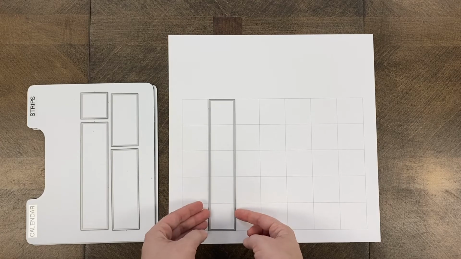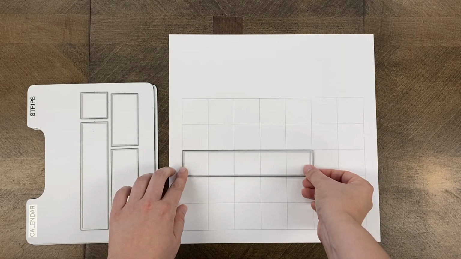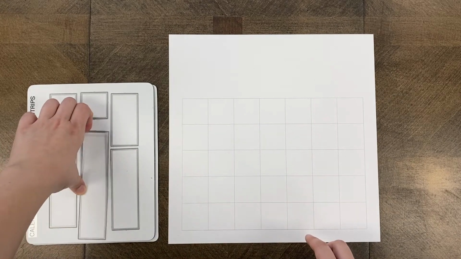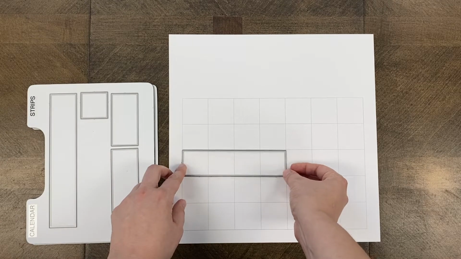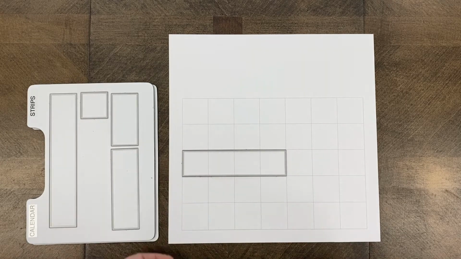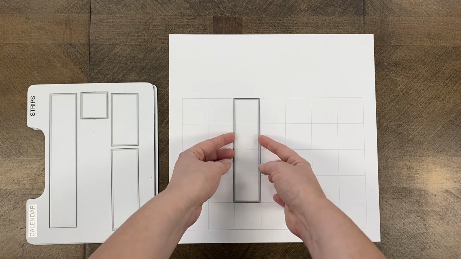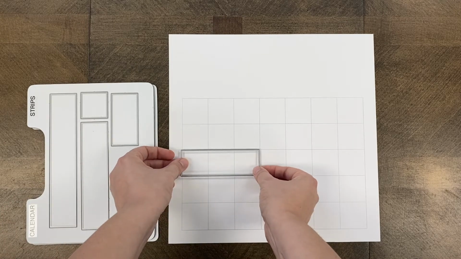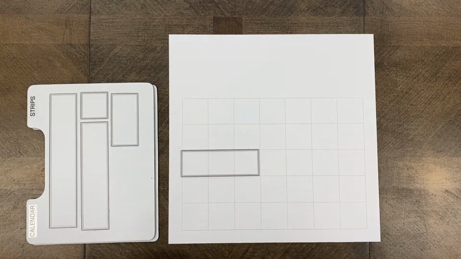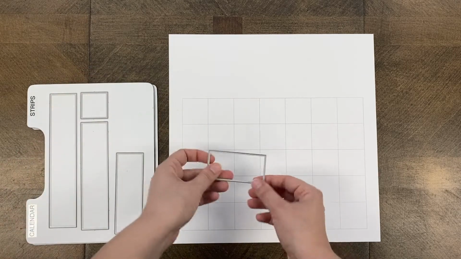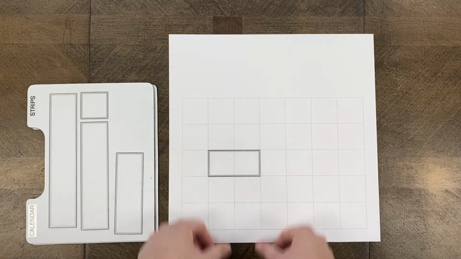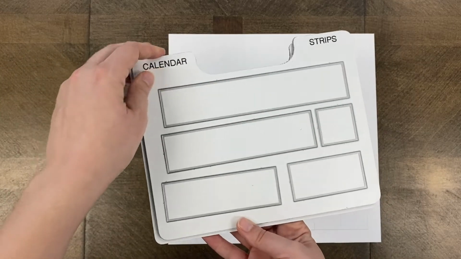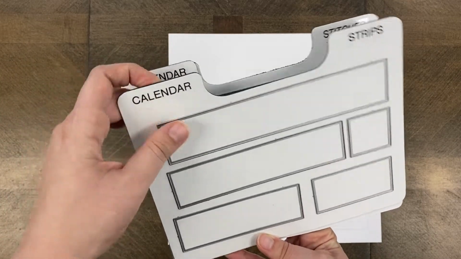So one of the strips is 5 squares long, so it can fit on the calendar grid vertically. It doesn't quite fit it horizontally, but you can still get a pretty big chunk horizontally. There's also one that covers 4 squares on the calendar. So as you can see, that's 4 squares long. And then you can fit it on there vertically as well. And then we have one that is 3 squares long right here. So that's pretty nice. It's nice that there's all these sizes. And of course, there's one that's 2 squares in length. And of course, there is one die in this set that will fit just 1 square on the grid.